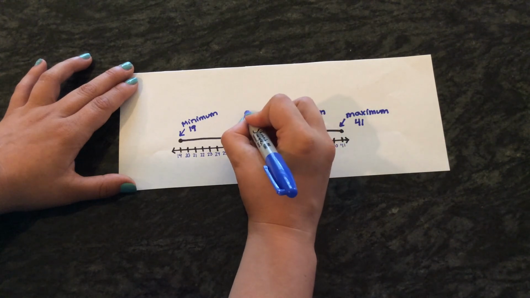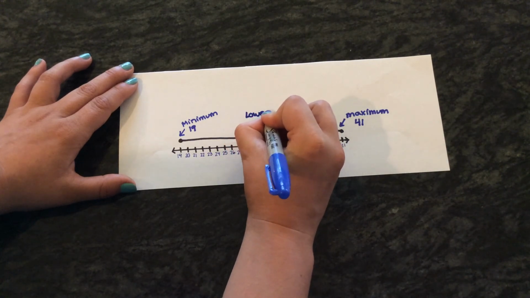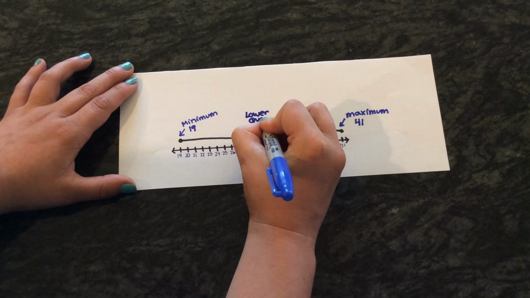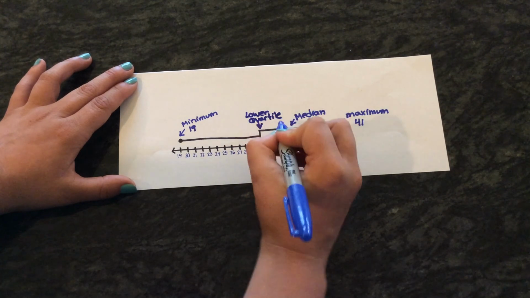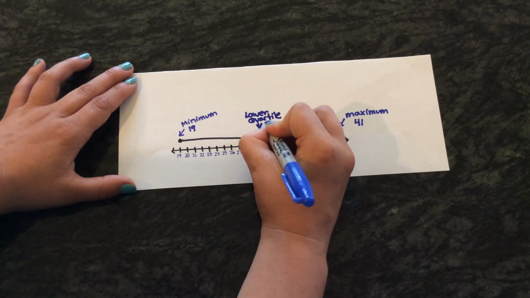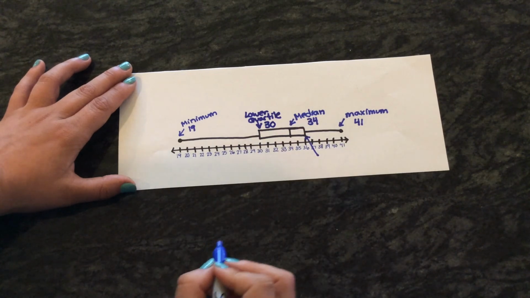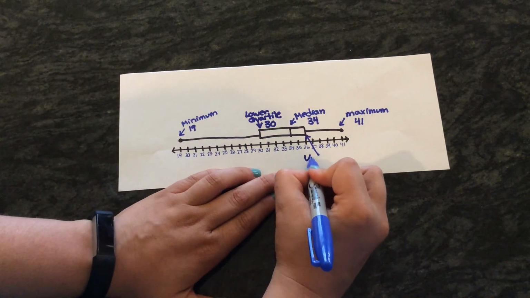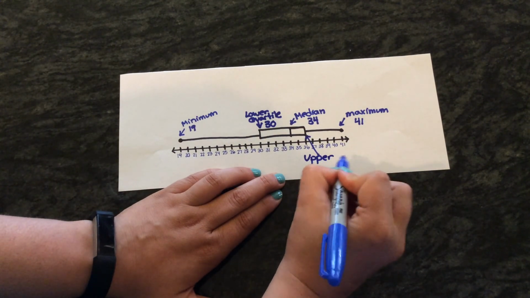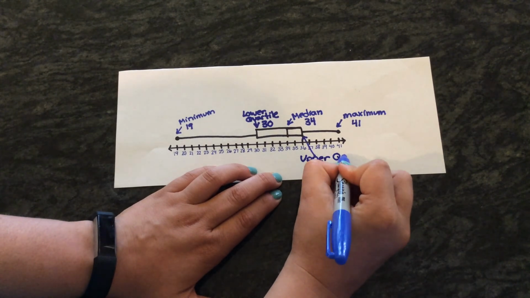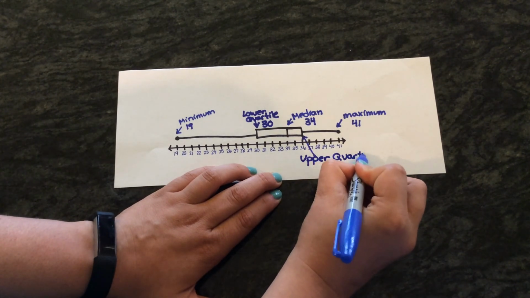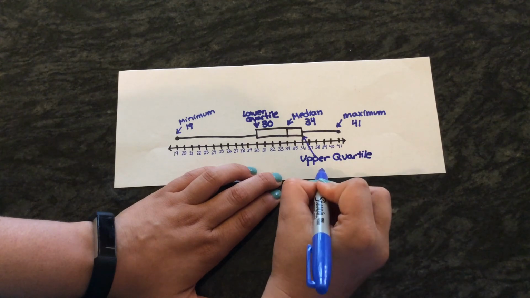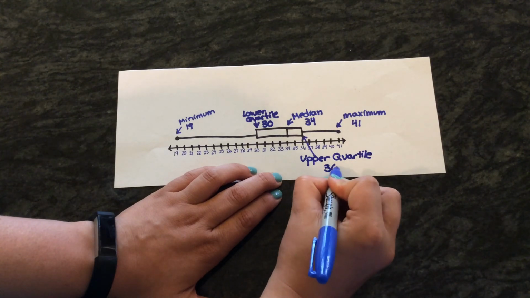So in our case, our lower quartile is 30, and our upper quartile is 36.